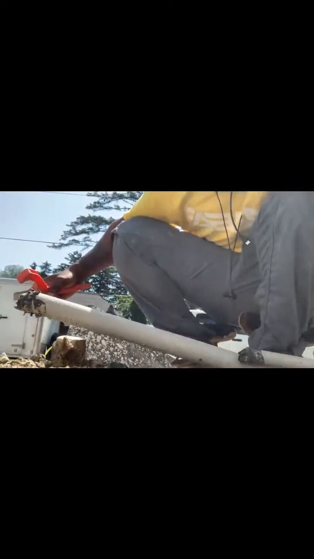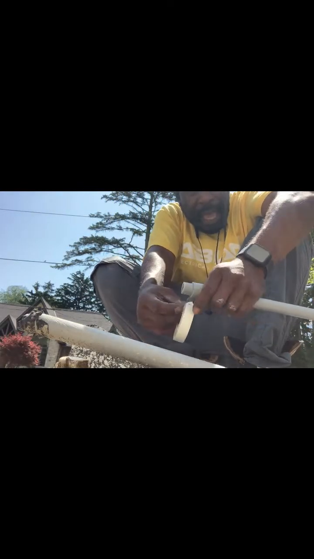What I'm going to be doing is running this PVC conduit to the other end of the wall, and I'm going to snip this off like this with my core line cutters. And I'm also going to place some tape at the end of the pipe, that way it doesn't get gravel inside of it.